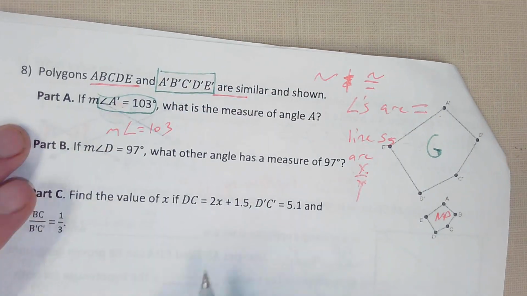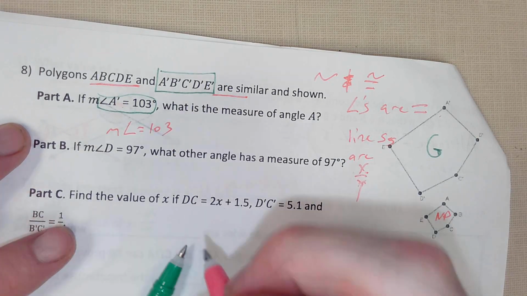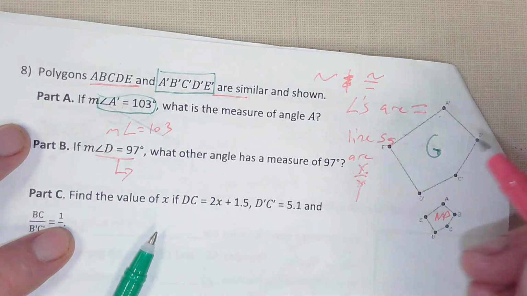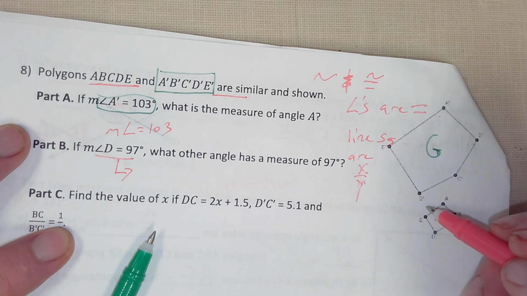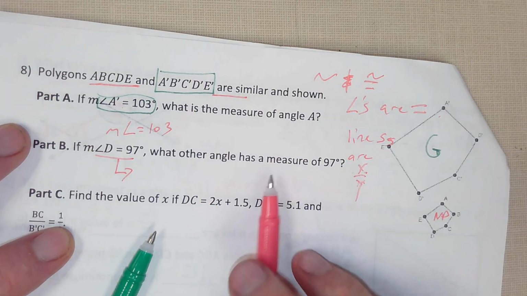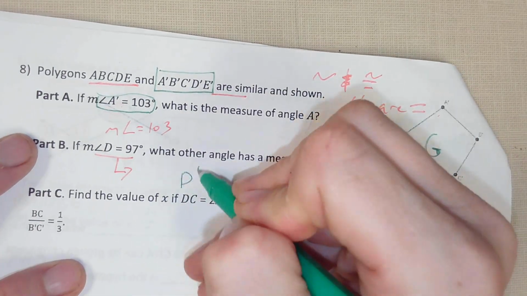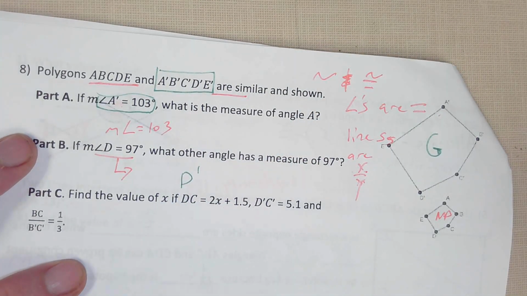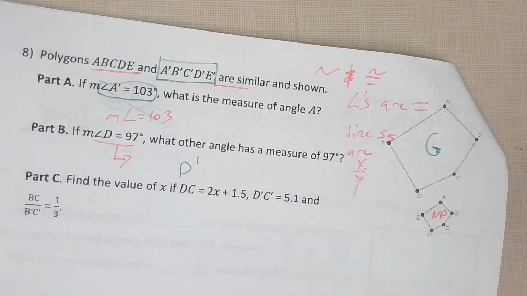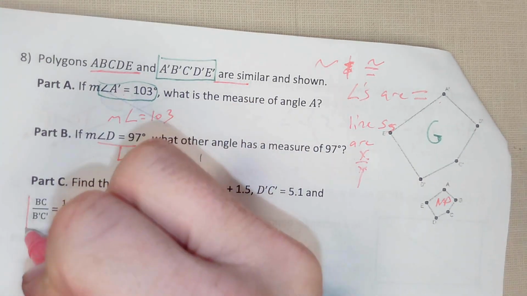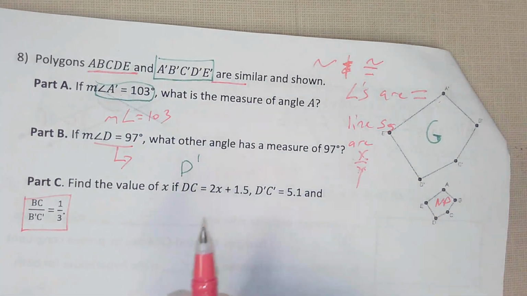And if the measure of angle D, as my not prime, is 97, then the prime angle has measure 97, which is D prime. Okay, so here we go. You might have to figure out this ratio here. So this is how you do that.